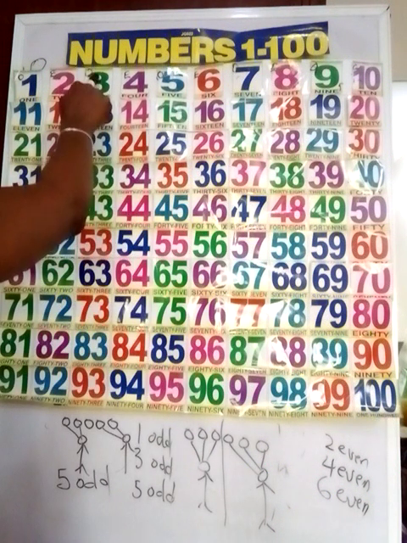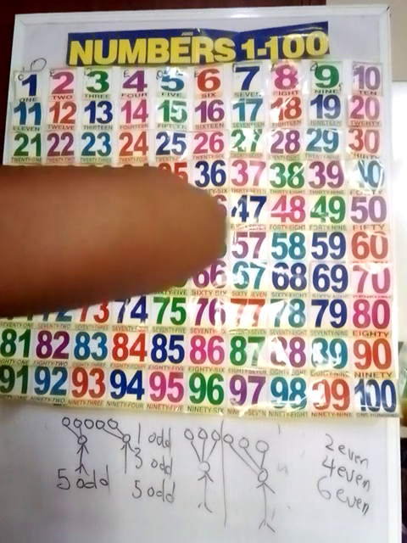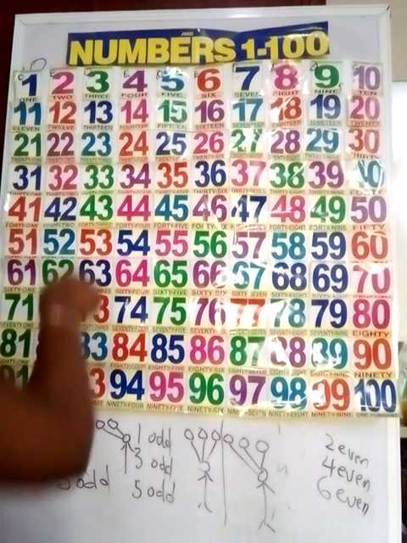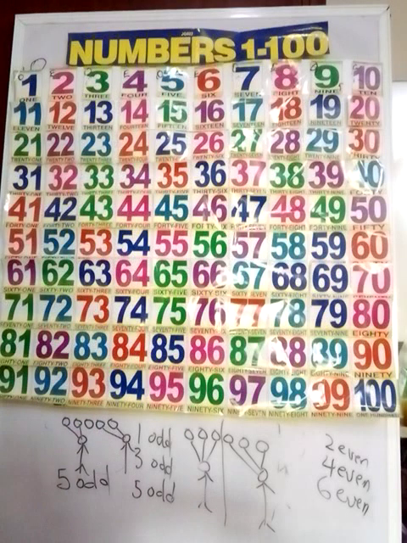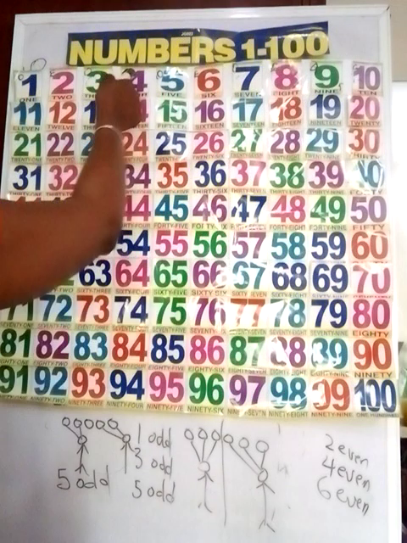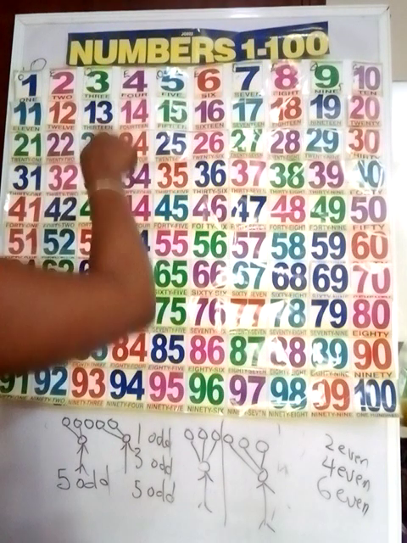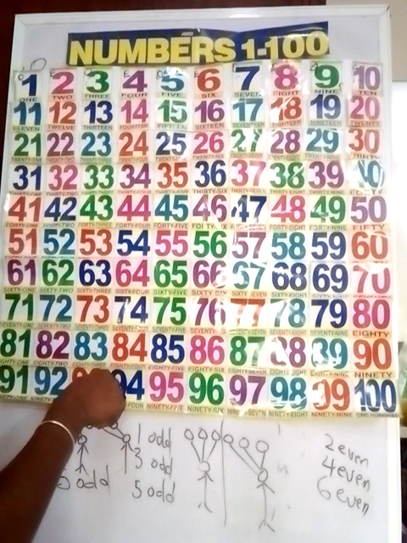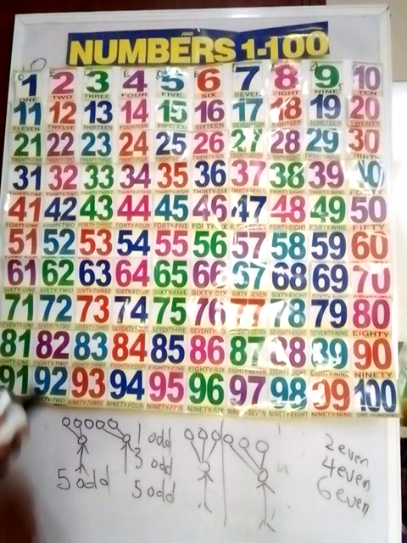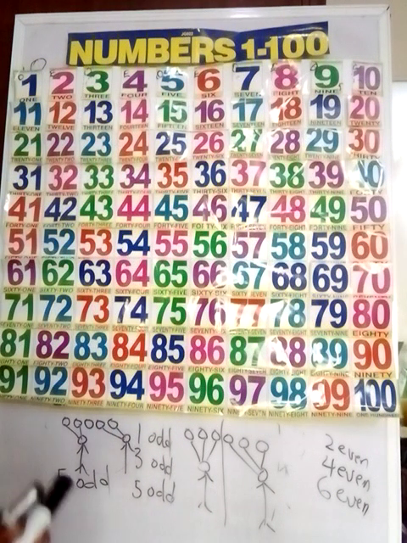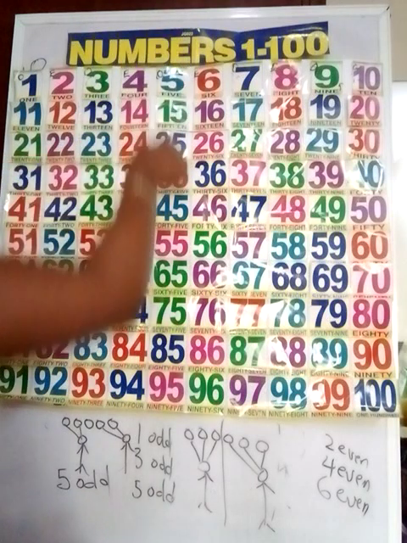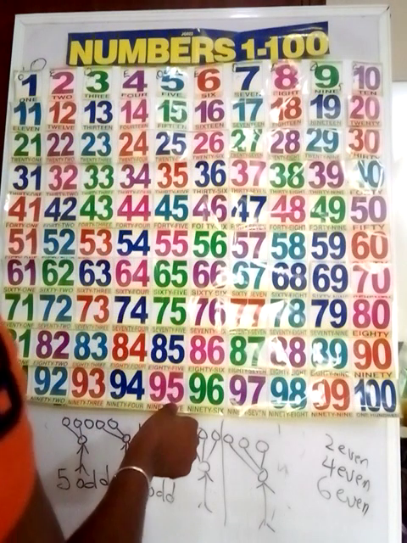Now we go to the next one, 3. We found out that 3 is an odd number. And that follows for every number in this column. Every number that ends in 3 is an odd number. 4 is an even number, and that goes for every number in this column. 4 is even, and that means all the numbers that end with 4, they are even numbers. Just like that. 5 is odd. All the numbers that end in 5 are odd numbers.